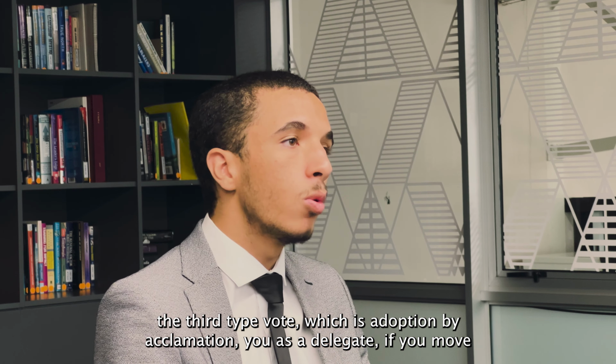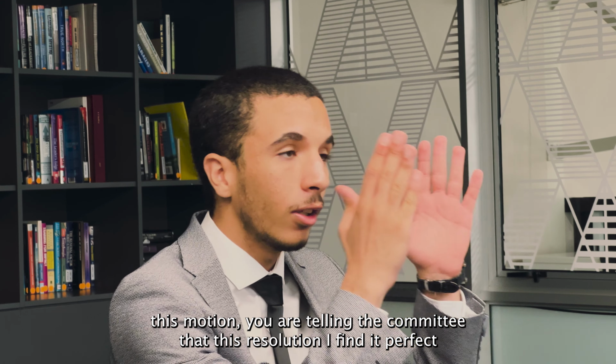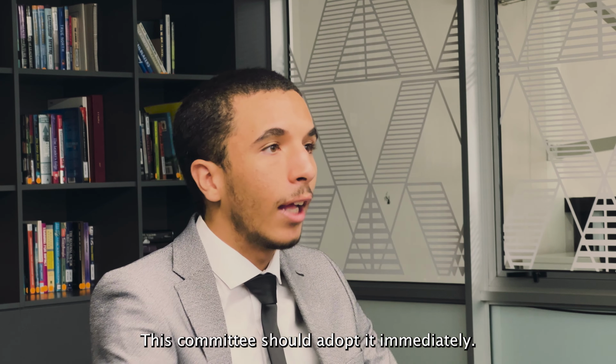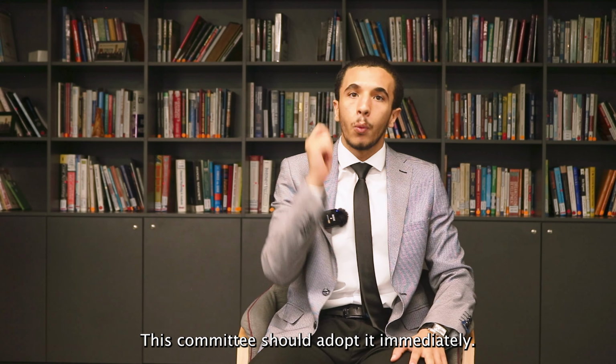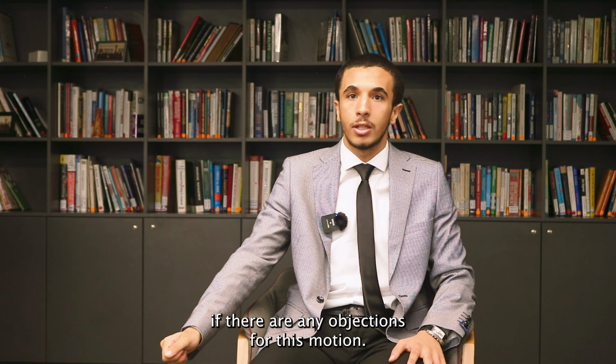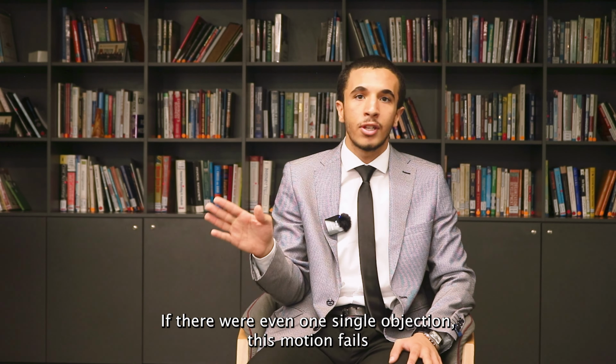The third type of vote is adoption by acclamation. You as the delegate, if you move this motion, you are telling the committee, this resolution, I find it perfect, I found it very suitable for this committee, it should adopt it immediately. When you move a motion for an adoption by acclamation, the dais will check if there are any objections to this motion. If there is even one single objection, this motion fails.